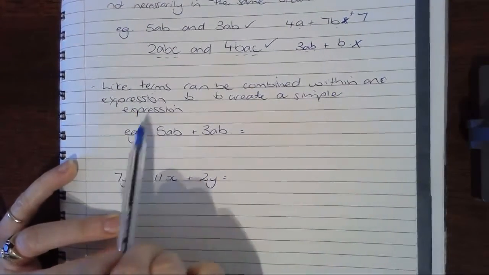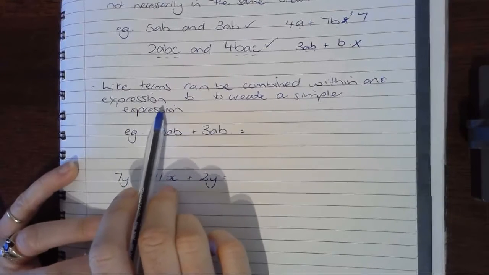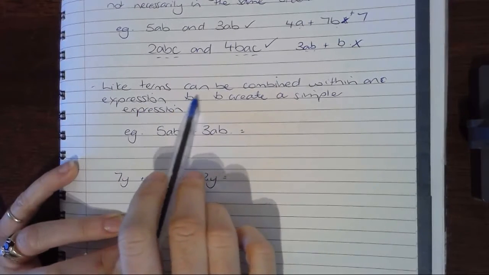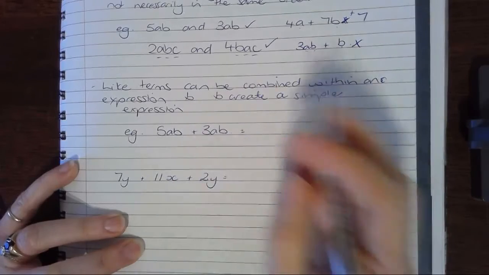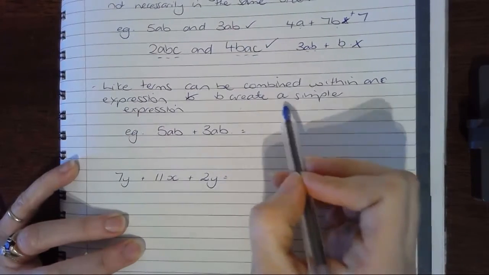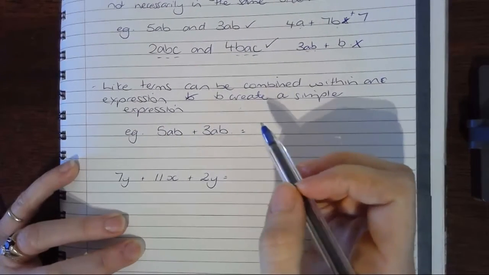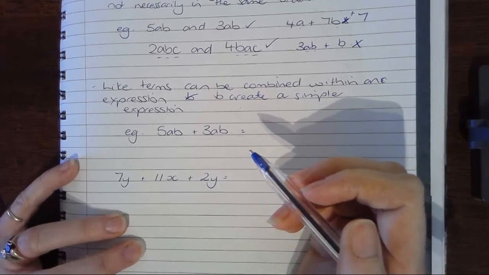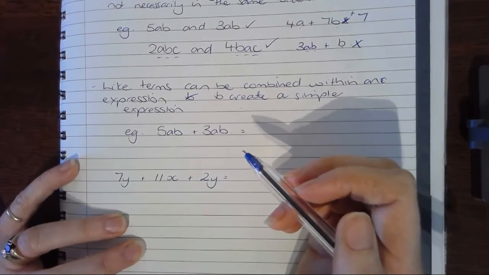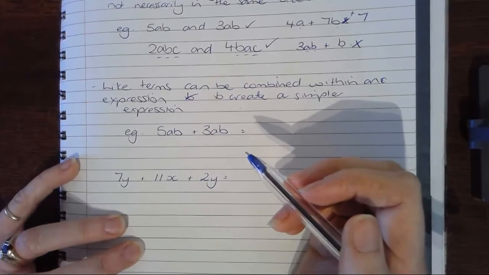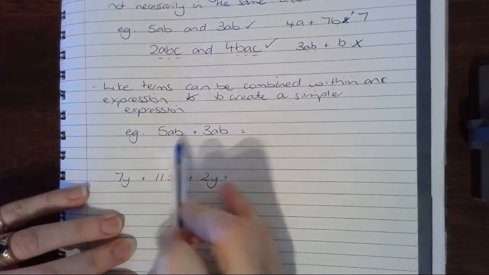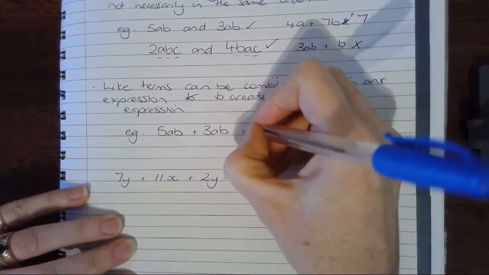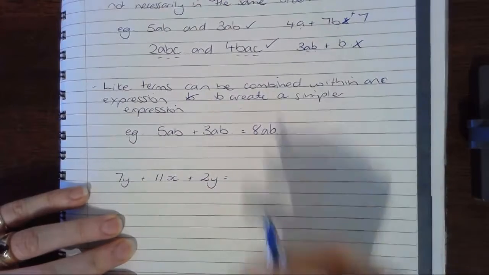Okay. Another thing that you'll be asked to do with like terms is that they can be combined within an expression to create a simpler expression. We call that simplifying our expressions, or it could also be called informally gathering like terms together. So here I've got 5AB plus 3AB, and that would equal 8AB.